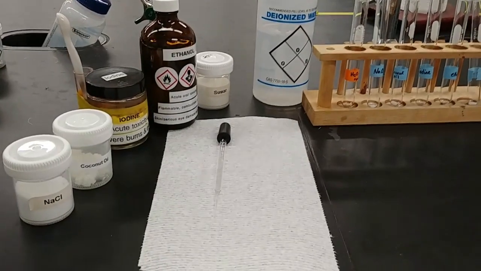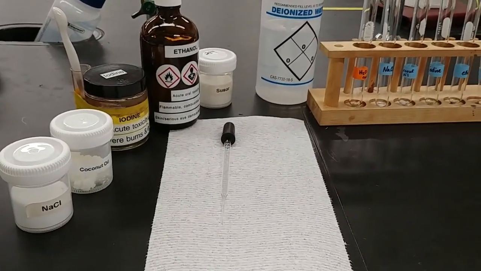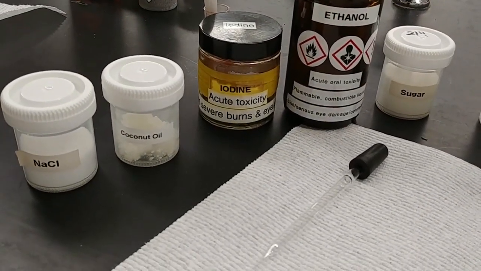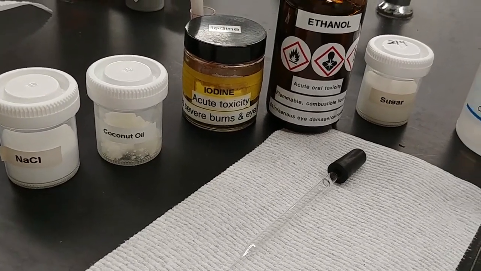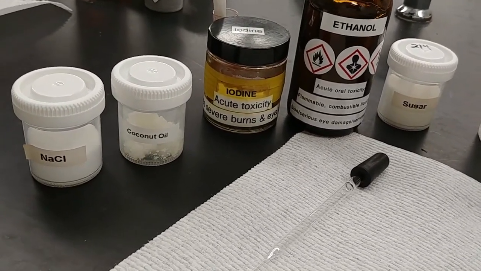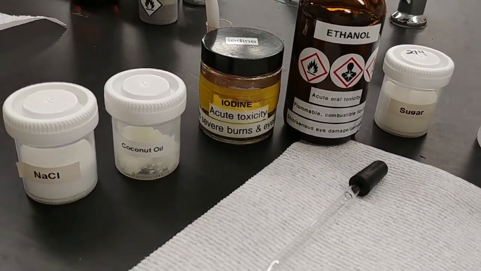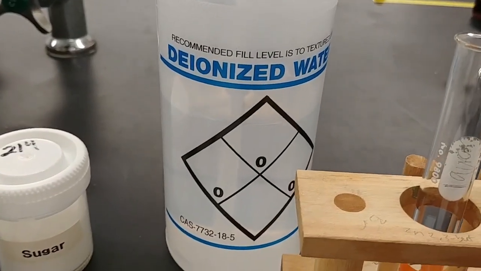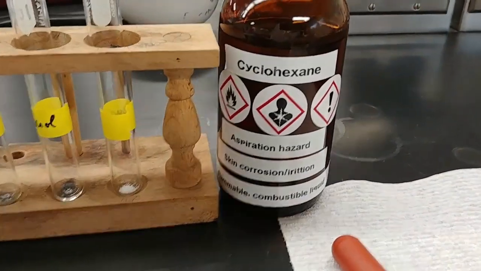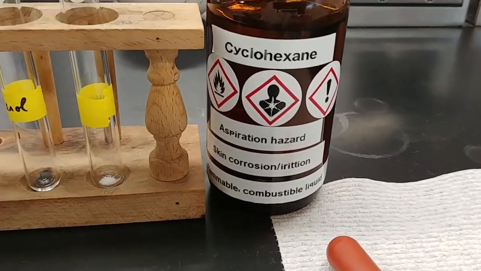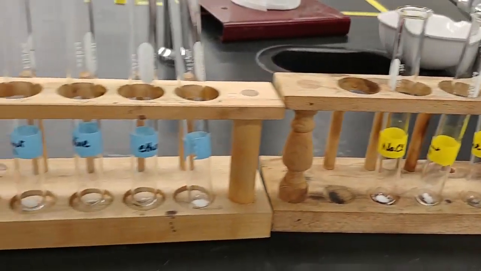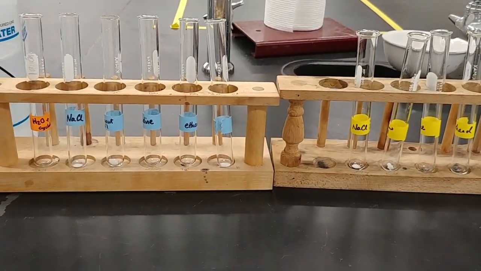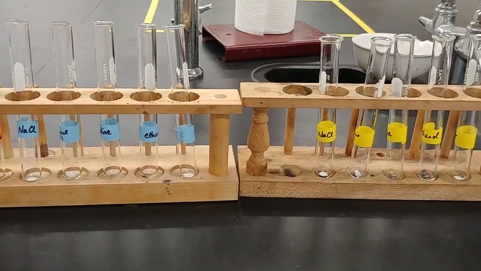For this experiment, we are looking at the solubility of a couple of different substances in different solvents. We're going to look at solubility as an expression of whether something is polar or nonpolar. So what we have is a polar solvent, water, and a nonpolar solvent, cyclohexane. We are going to be testing each of our solid and liquid samples, our solutes, in these two different solvents.